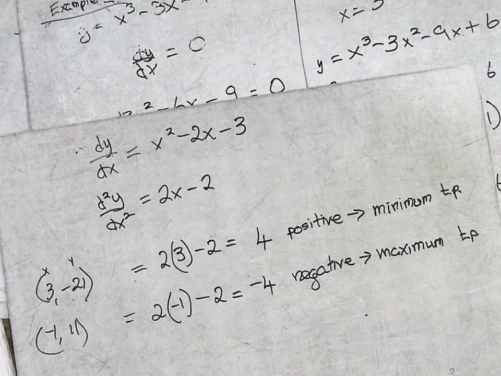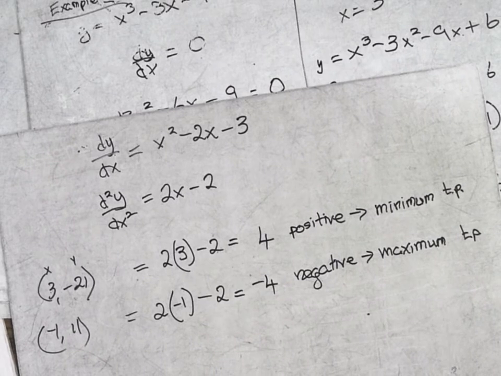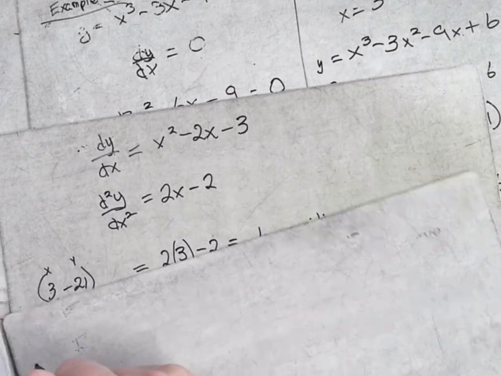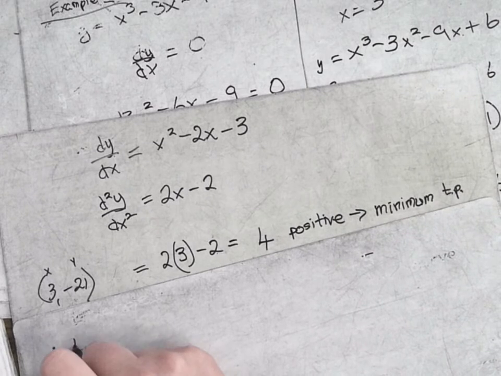Okay, so I'm going to do an example from start to finish. So this will be example 2.